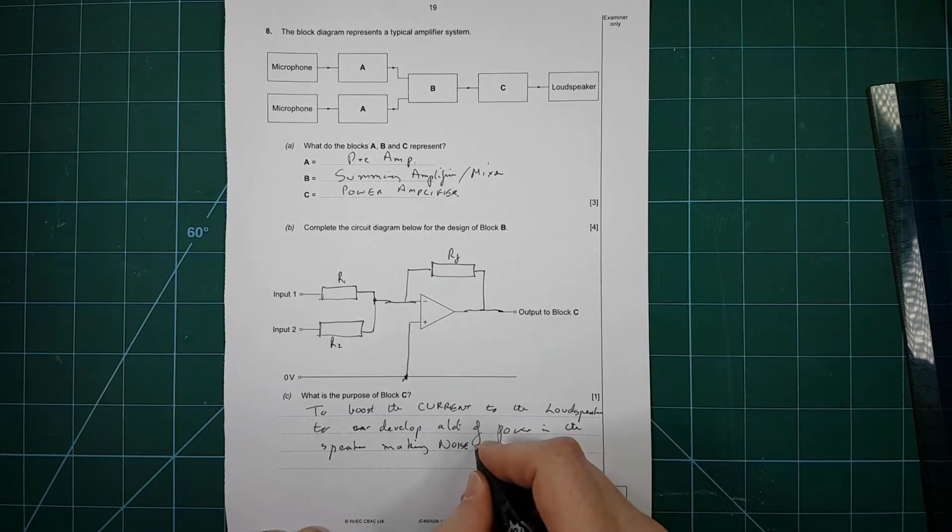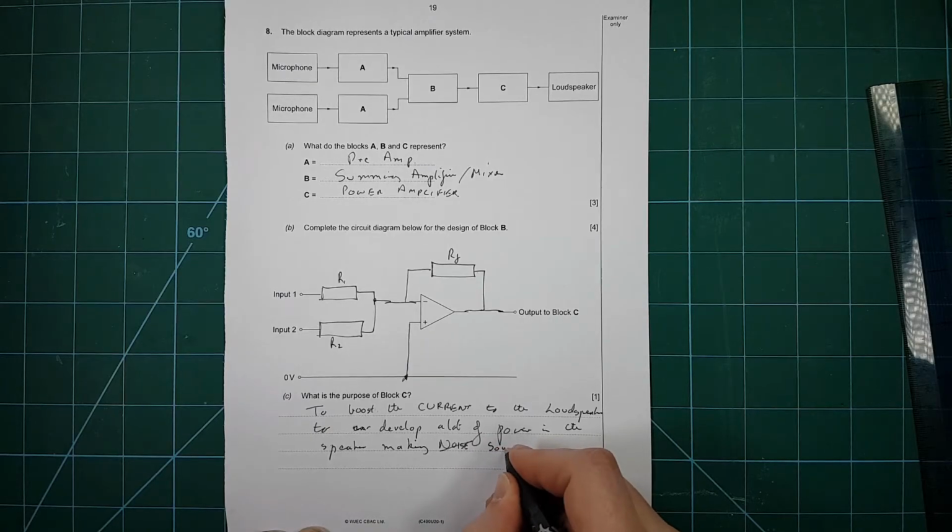Well, I suppose sound might be a better word than noise. Sound.